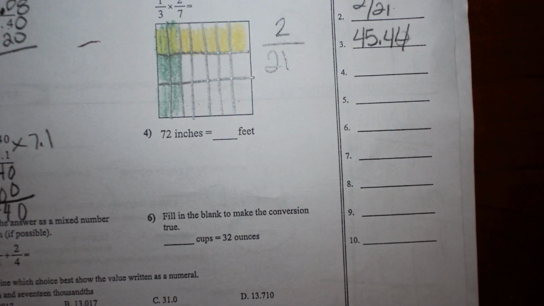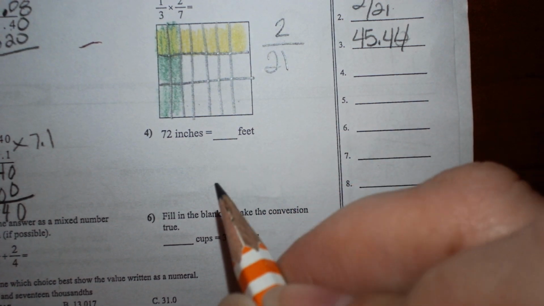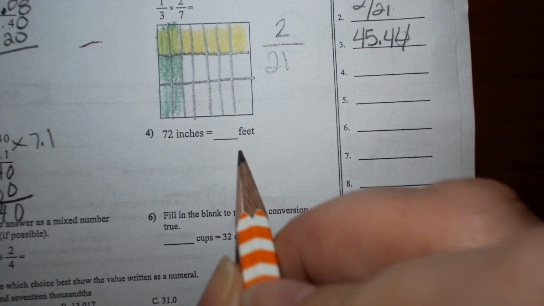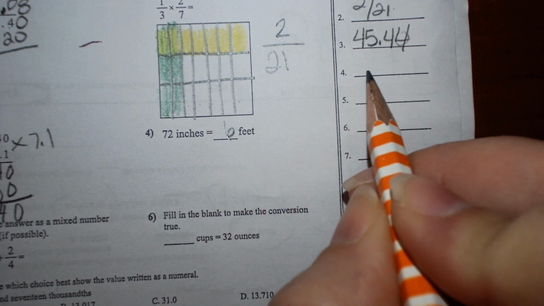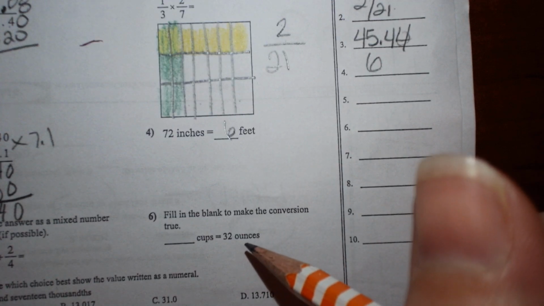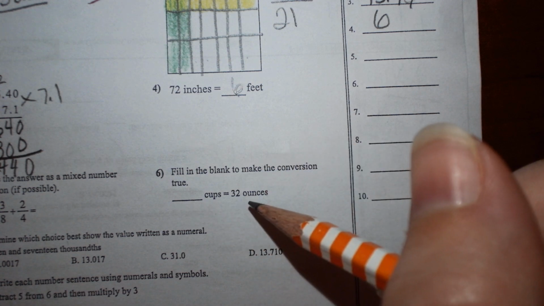All right, number 4, 72 inches equals how many feet? 12 inches in 1 foot. So 72 divided by 12 is what? 6. Let's go straight to number 6. Fill in the blank to make the conversion true. How many cups equals 32 ounces? 4.